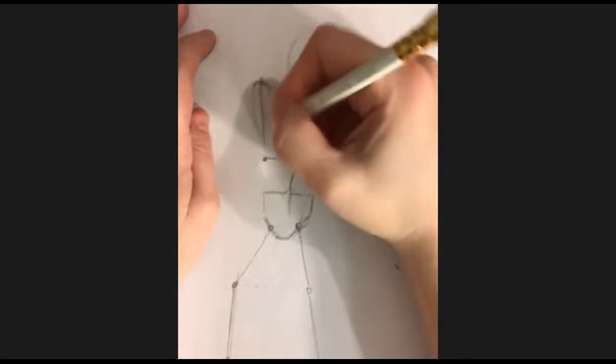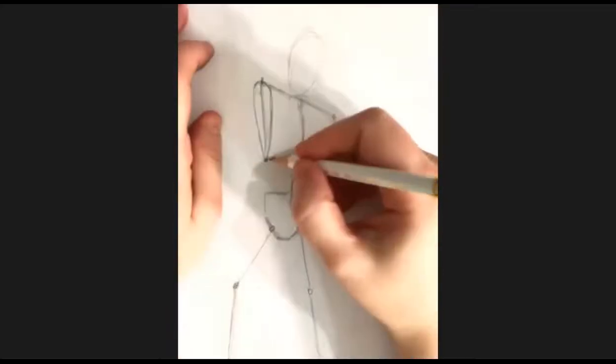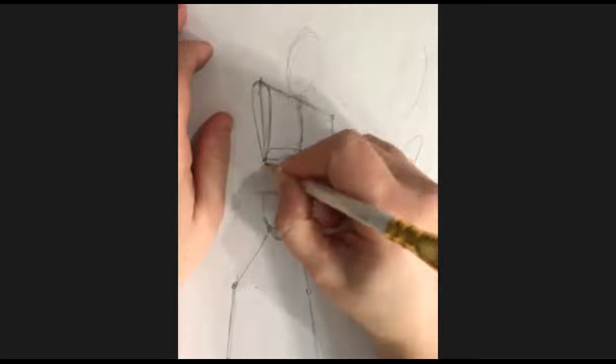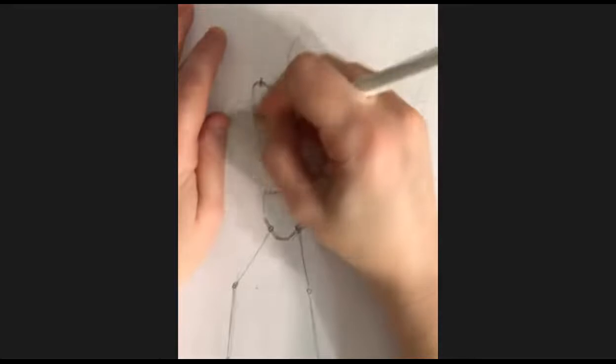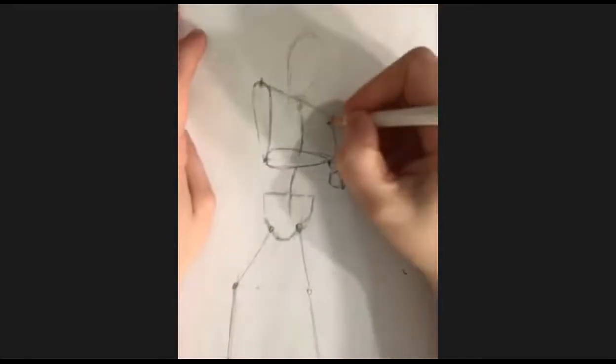We've got that raindrop shape coming down to the elbow. And we're going to consider this the top. We're going to make another raindrop shape coming over to the wrist. Then I'm going to erase my skeleton line for my arm. Same thing over here.